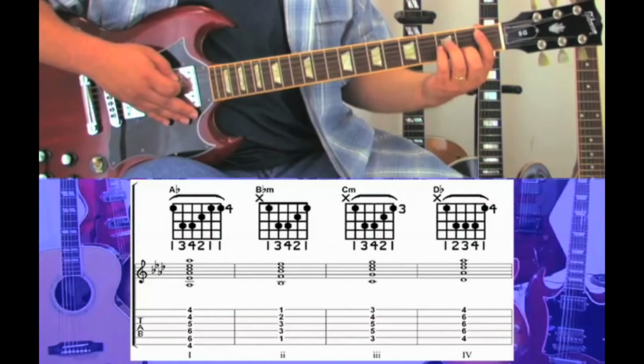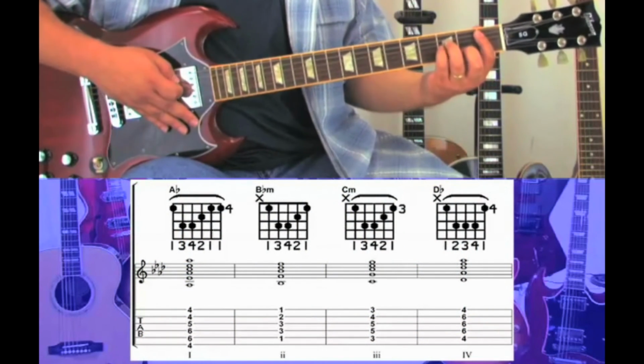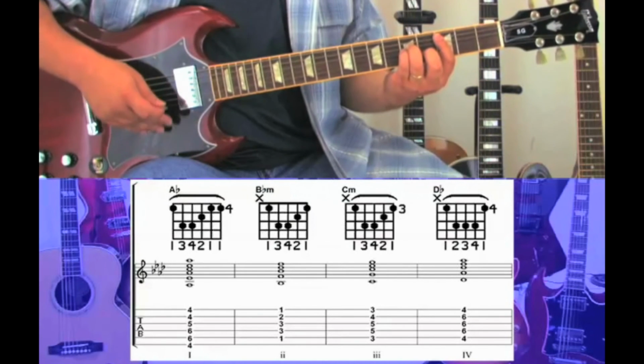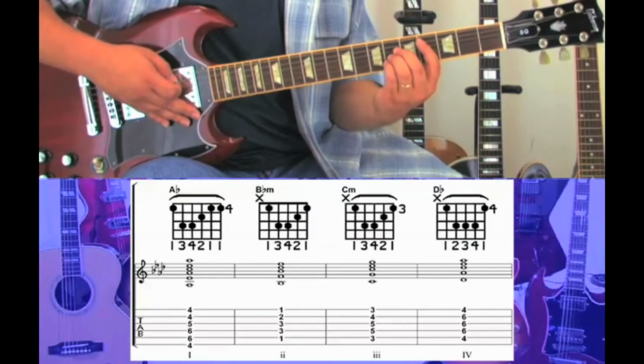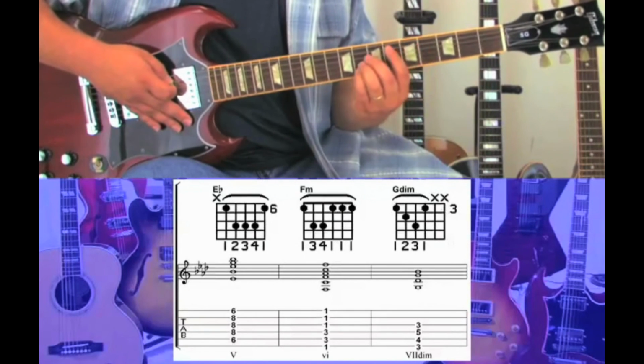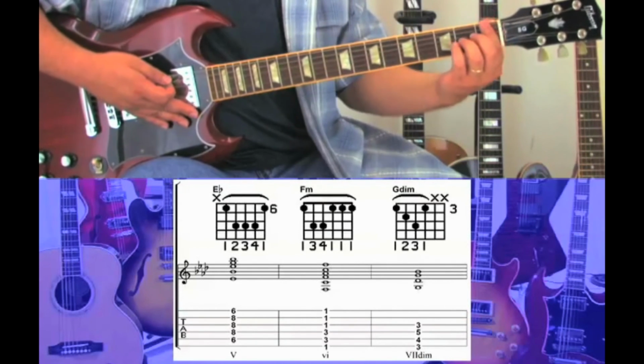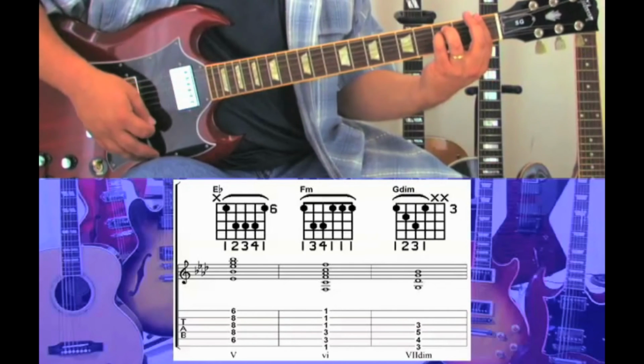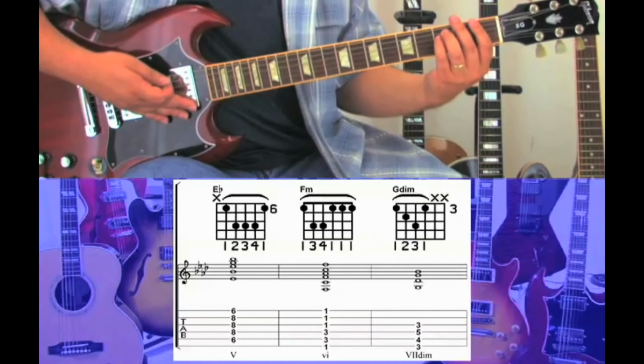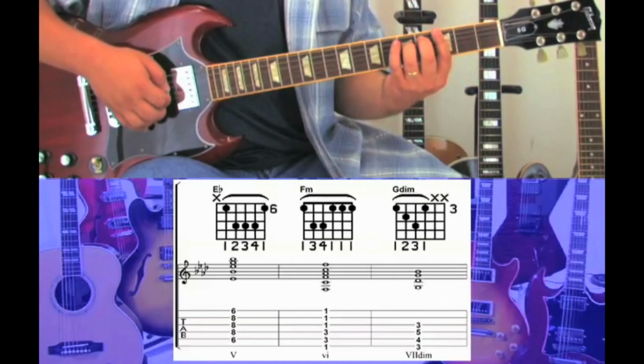2 is B flat minor, 3 is C minor, 4 is D flat, 5 is E flat, the relative minor 6 chord is F minor, the 7th chord is G diminished.